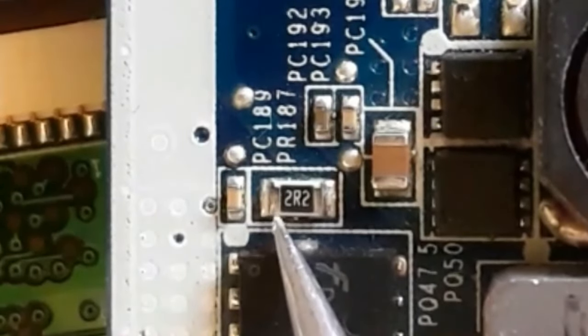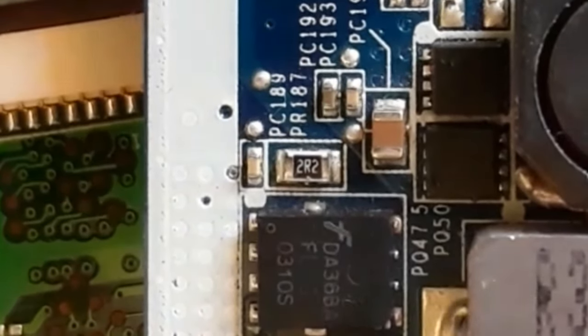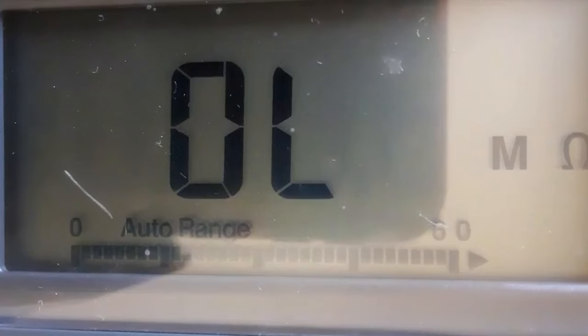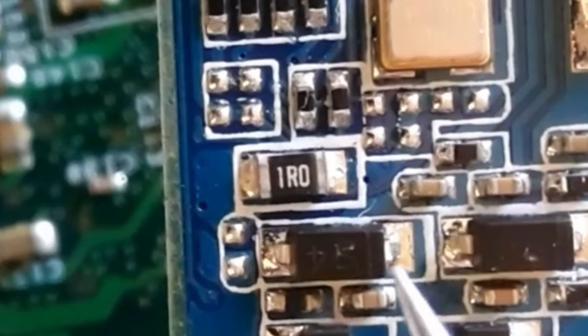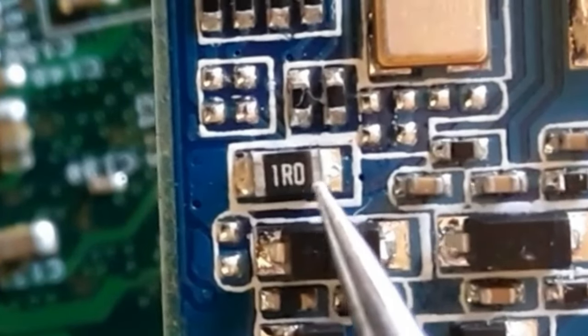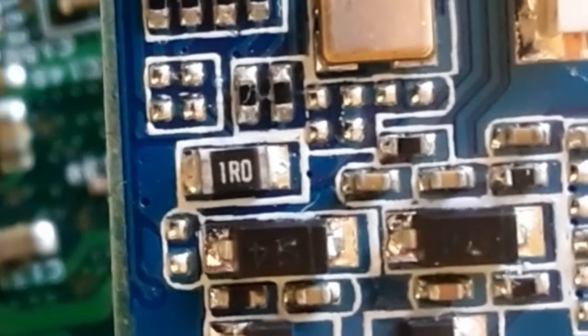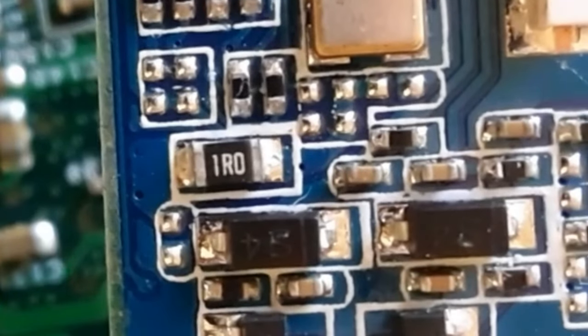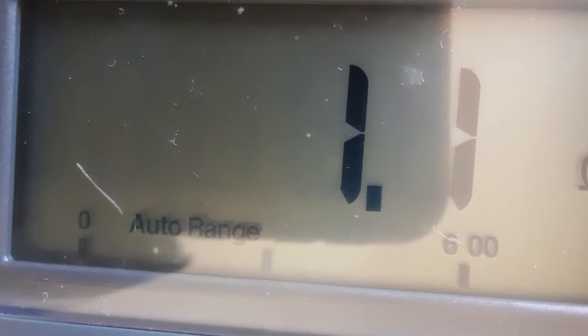Here, as you can see, we have another resistor where we have 2R2. This should be 2.2 ohms, okay, because R means decimal point. As you can see, 2.4 ohms. 2.2 ohms. As you can see in the multimeter, 2.4 ohms. This is a good resistor. Here we have 1R0, means 1 ohm. This should be equal to 1 ohm, because R means decimal point. So this resistor should be 1 ohm. Let's check it out. As you can see, we have 1 ohm, okay, 1.1 or 1 ohm. This is a good resistor.